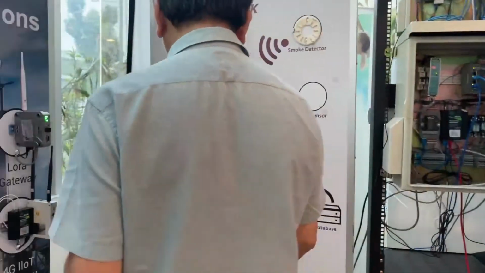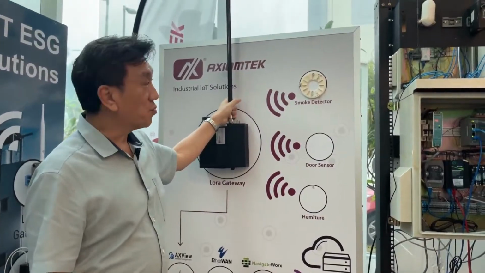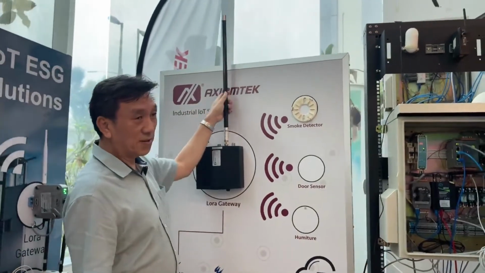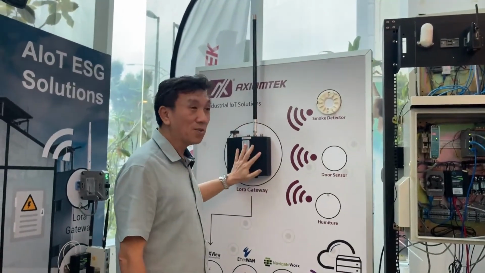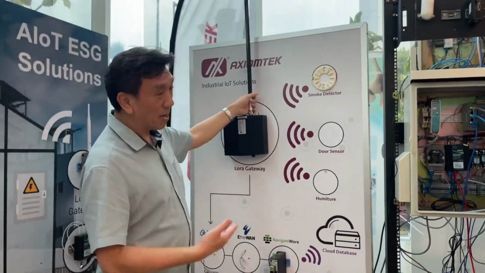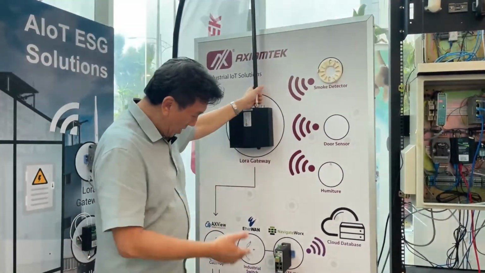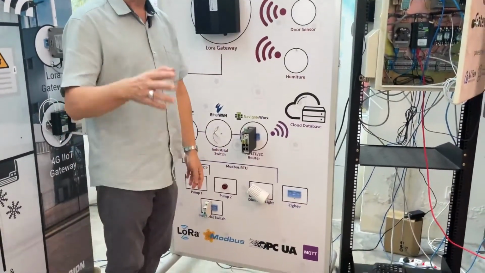But if you refer way back to 2017 or 2018, this is one of the 900-plus megahertz antennas. This is one of the old LoRa gateways. As you can see, LoRa down there, Modbus, OPC UA. This is the first version.